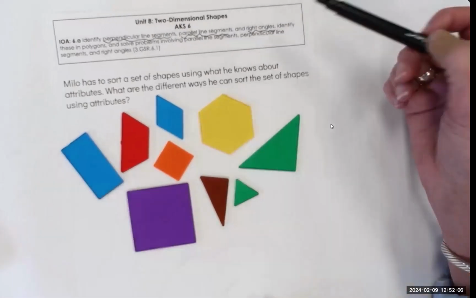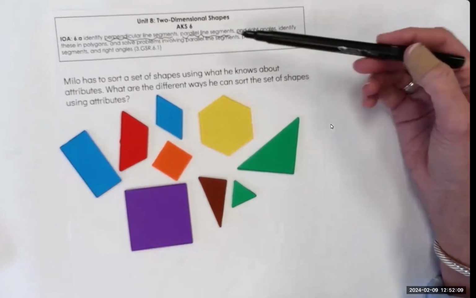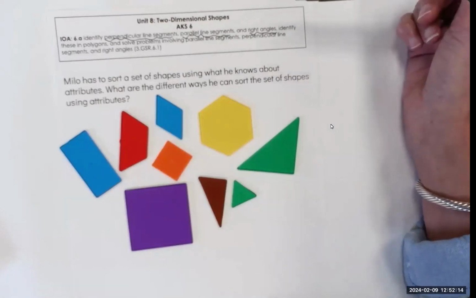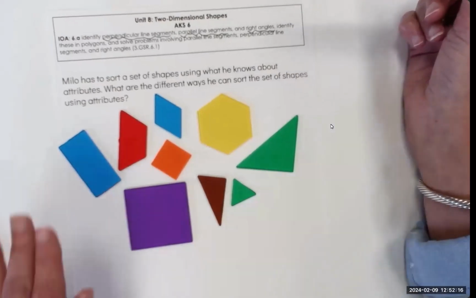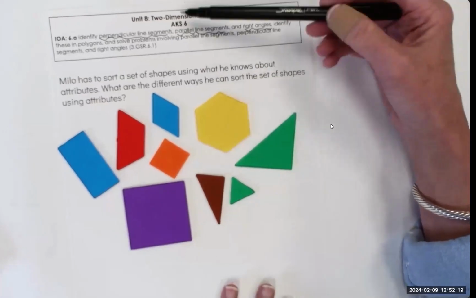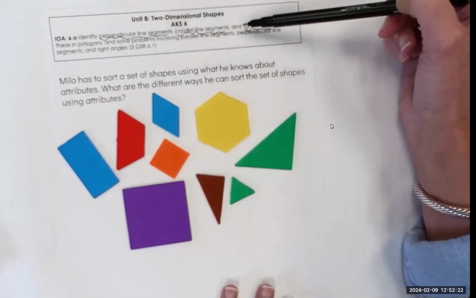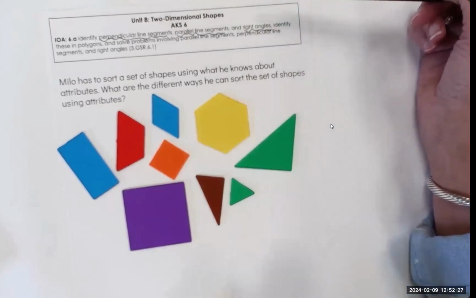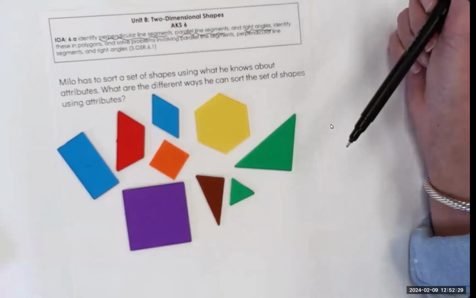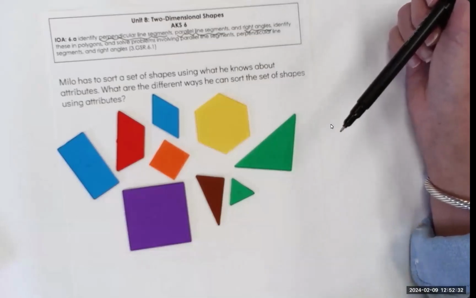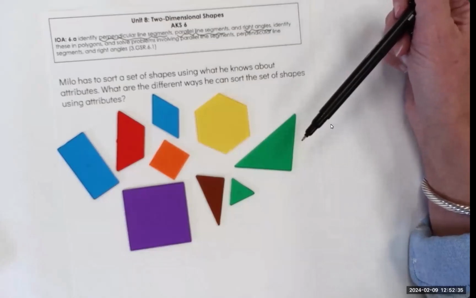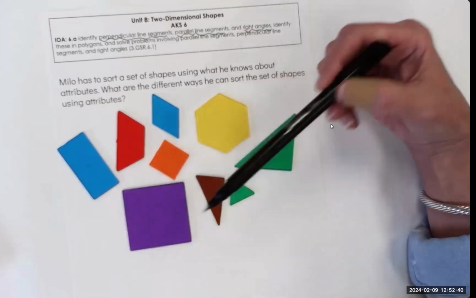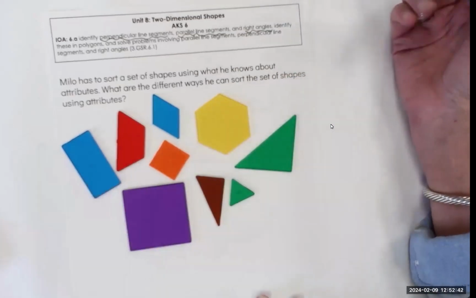Our thinking is going to be anchored in this problem today. Milo has to sort a set of shapes using what he knows about attributes. What are the different ways he can sort the set of shapes? Well, we are going to be sorting shapes based on these geometric attributes here: perpendicular line segments, parallel line segments, and right angles. We can also build on what your kids will come to third grade with from second grade, knowing the number of sides, number of vertices, number of angles, side lengths being equal is something that they focused on in previous grade levels also.